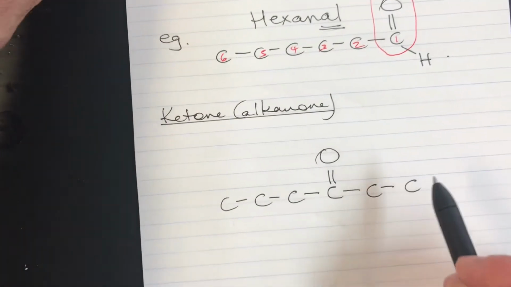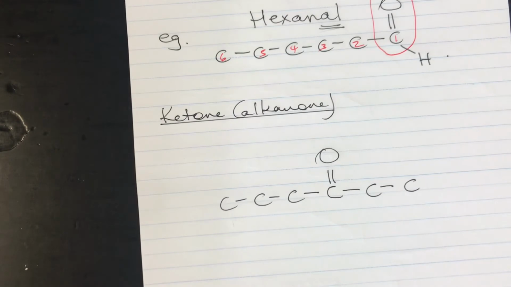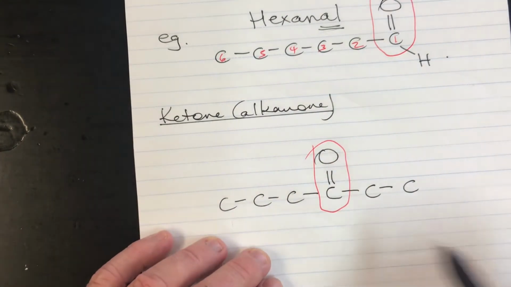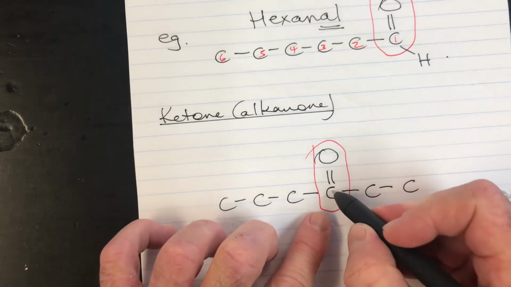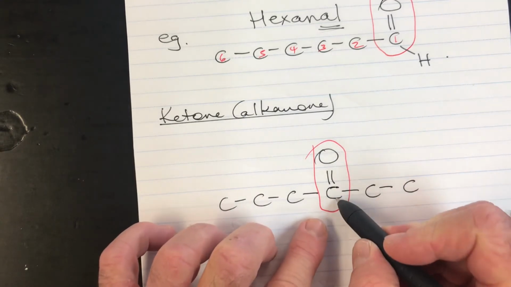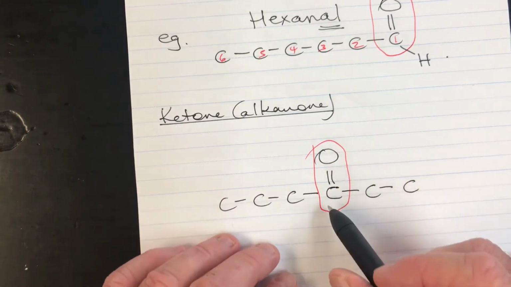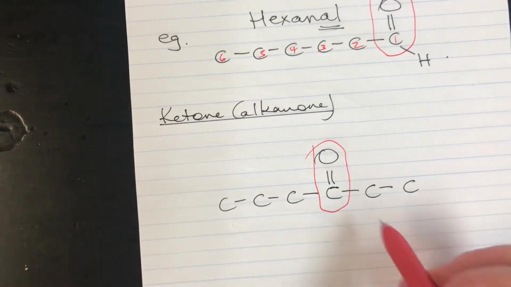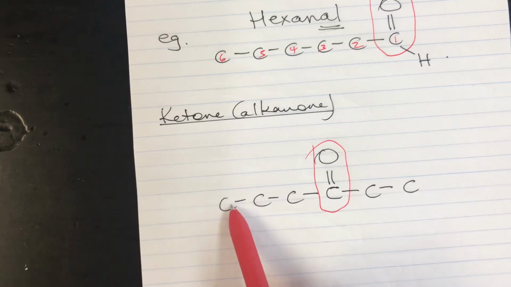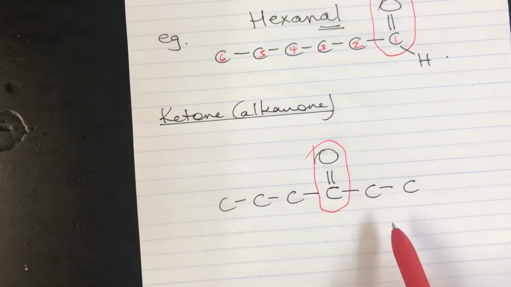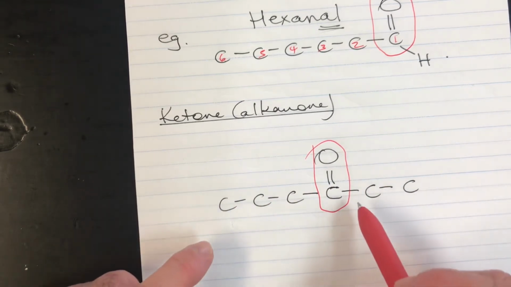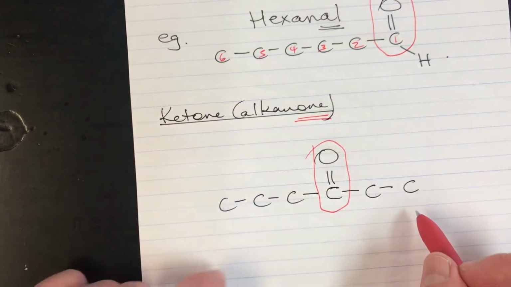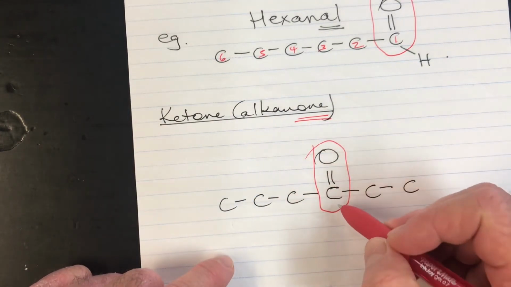What about ketones? Ketones are pretty much the same. It has a carbonyl functional group, but the carbonyl functional group involves a carbon that's not a terminal carbon. It's an internal carbon. So let's number: how many carbons in this one? 1, 2, 3, 4, 5, 6. 6 again, so it's hexan-something. And it must end in -one because it's got a non-terminal carbon.